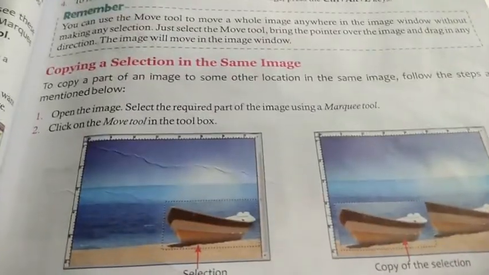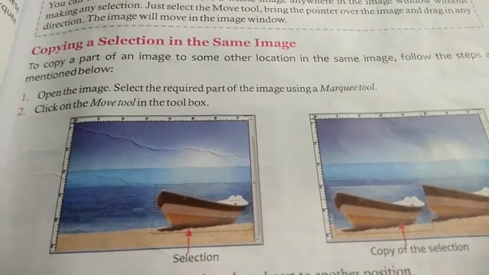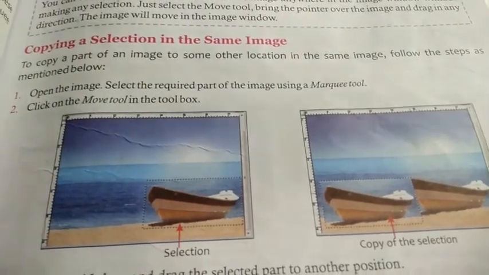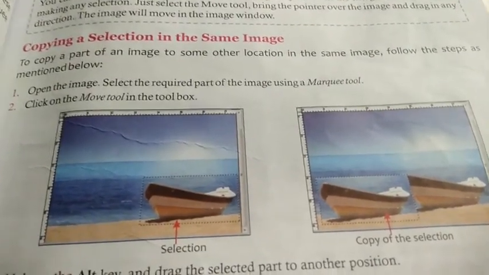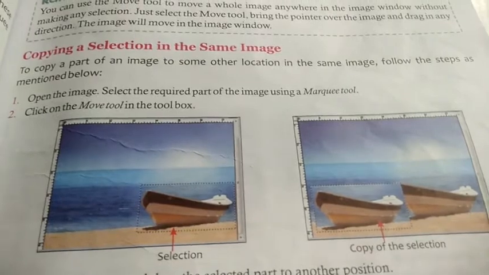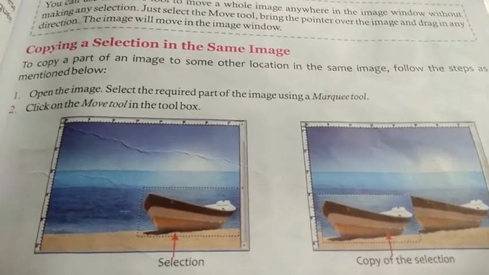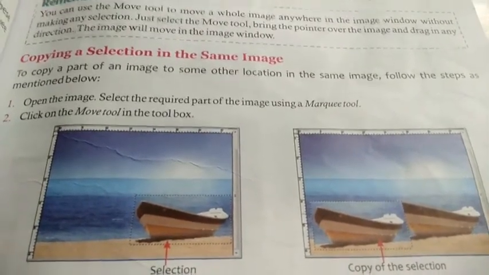Now next we discussed copying a selection in the same image. Copy part of an image to some other location in the same image. It means to make a copy of a selection. First of all, make a selection and then copy this area. Next we discussed copying a selection to some other image: destination image, source image, and the selected part pasted in the destination image.